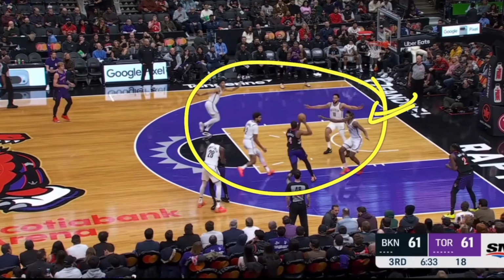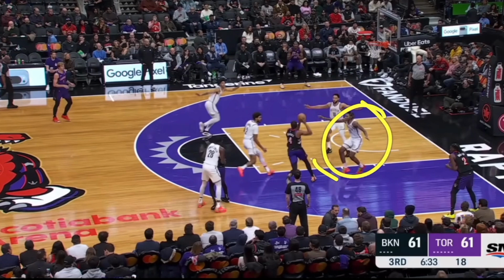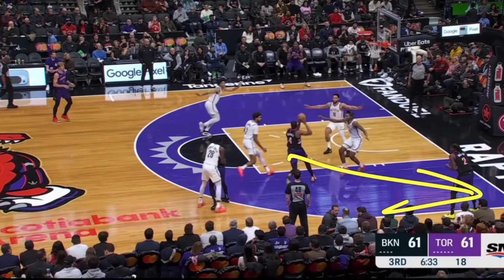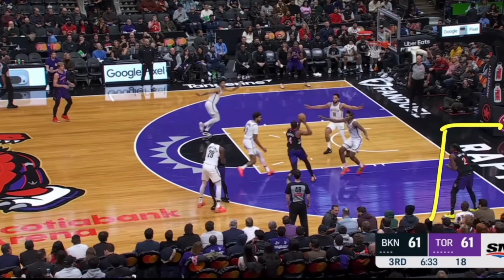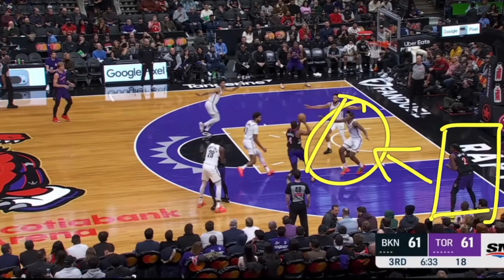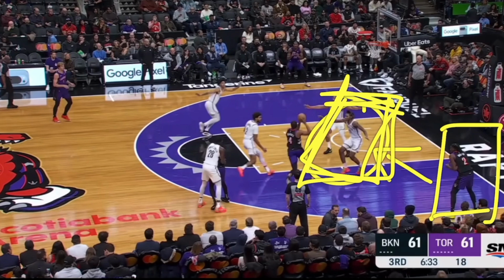This is actually terrible defense. Do not do this. This is an easy 3. Go to this guy. Even though Grady Dick is the better 3-point shooter, he's literally wide open. This is terrible. This is why the NBA has an issue. This is horrible defense. But I'm going to get into that on my other channel eventually.